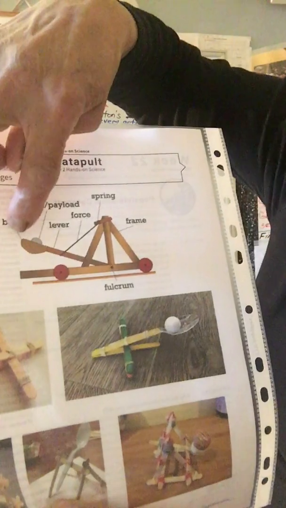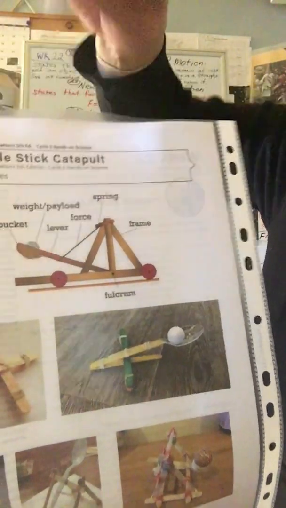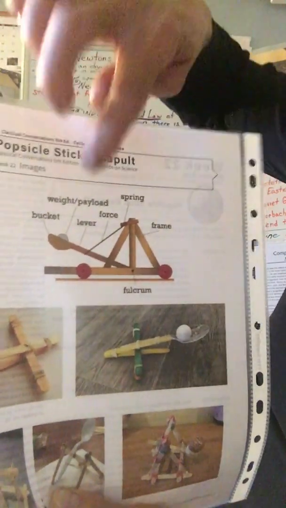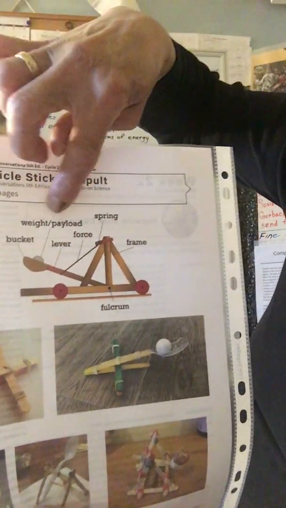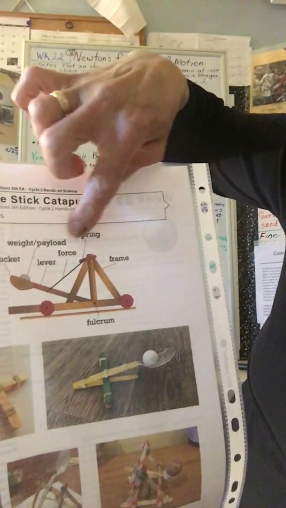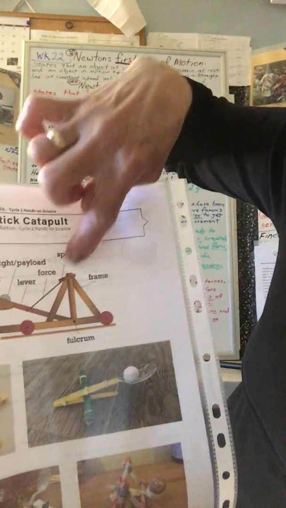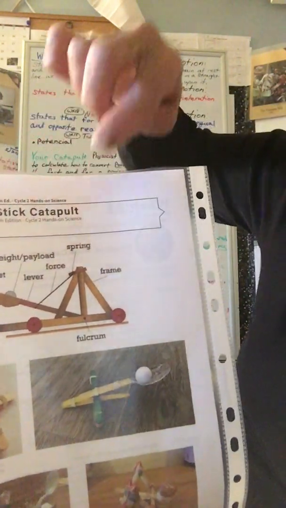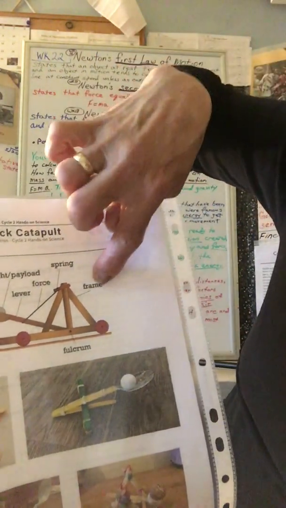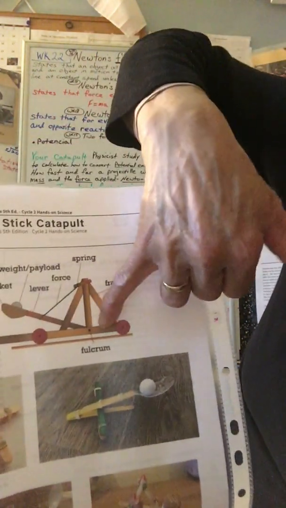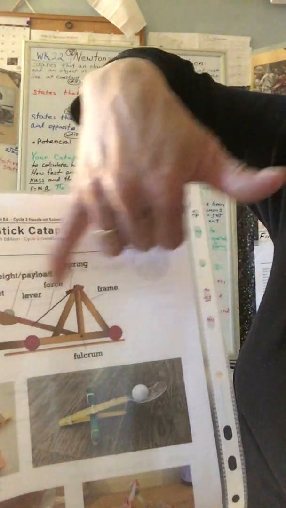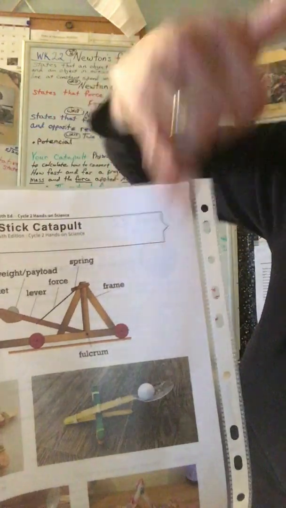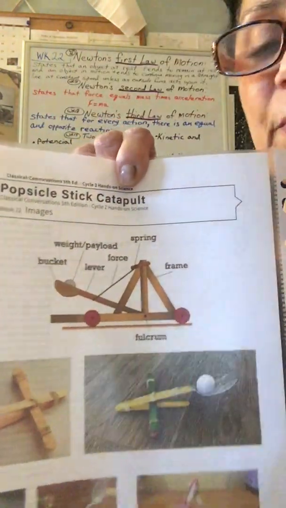Now here, you see there's the bucket, where you put the mass in. The weight is the mass, and the lever is right there. That's what you press for it to go forward. This is the force, and this is the spring, and the force and the spring are made with rubber bands, in our case. This is the frame. And then there's something called a fulcrum right in the middle, and that makes this move up and down. And of course there's wheels, and there's all sorts of catapults that you can make.